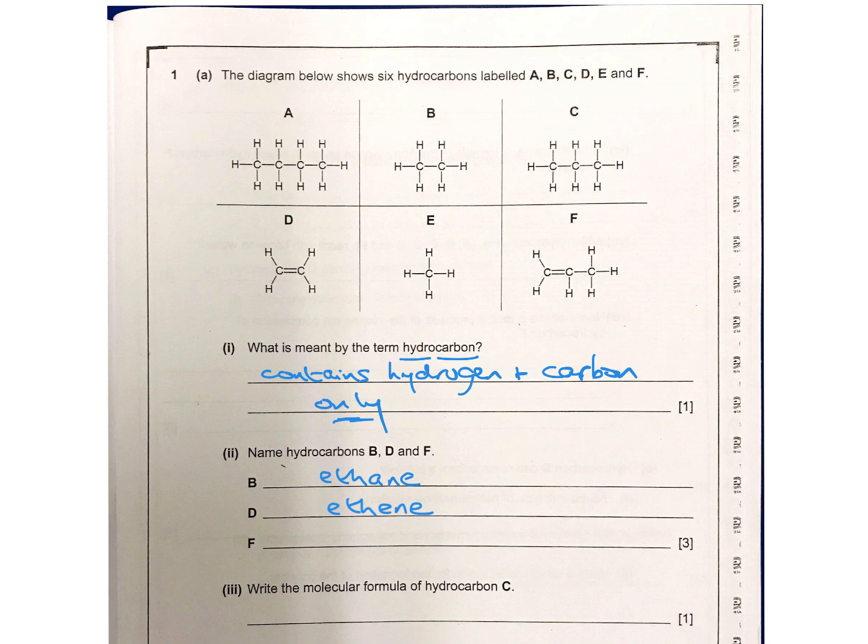Finally F, well again you can see that it contains a carbon-carbon double bond, so it must be an alkene. This time there are three carbons, so now it's going to be based on prop. That indicates three carbons. Because it's got a carbon-carbon double bond, it's an alkene, so it ends in ene. So F is propene.